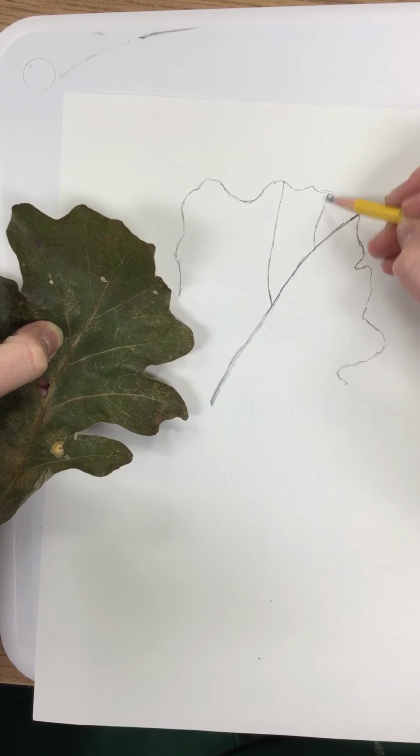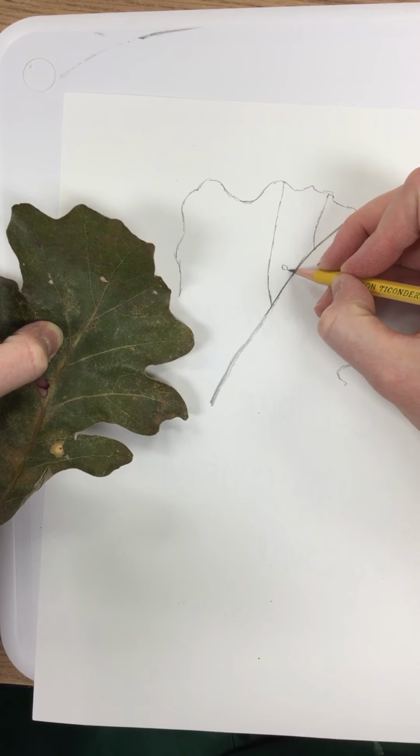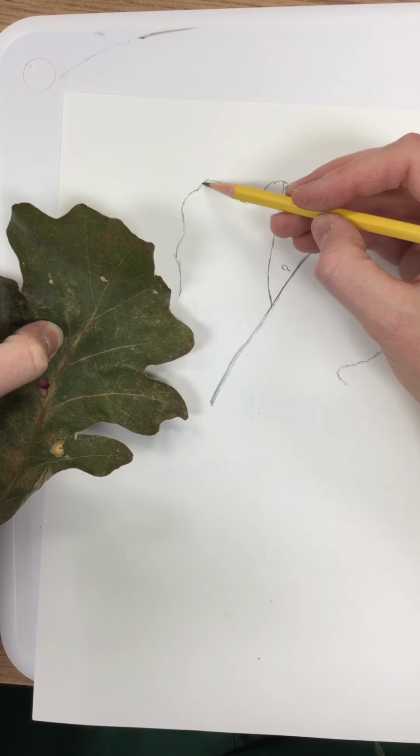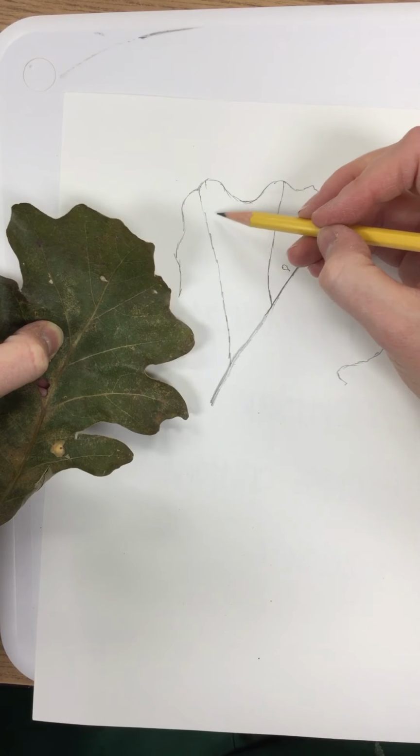Try to get as many details as you can. There's all these little circles on the leaf. So again, no shading required. We're just looking for interesting lines and detail.